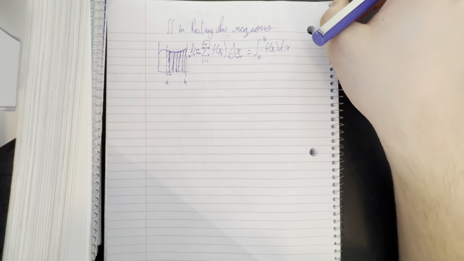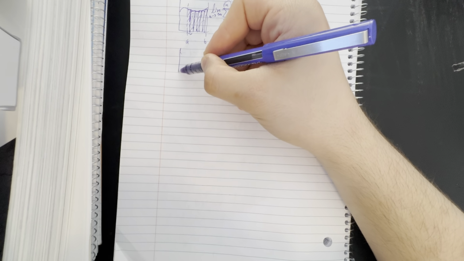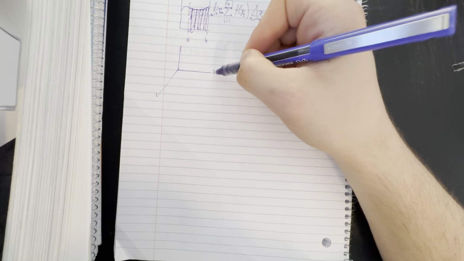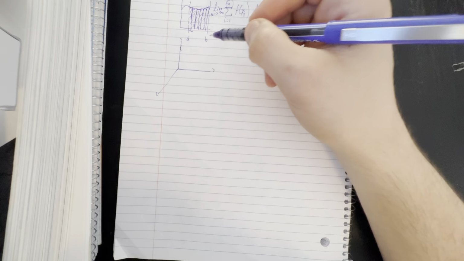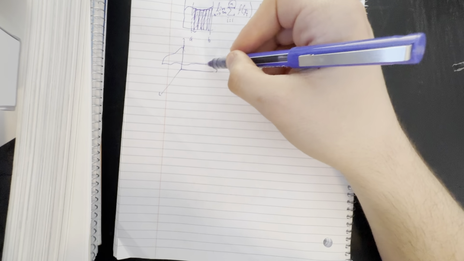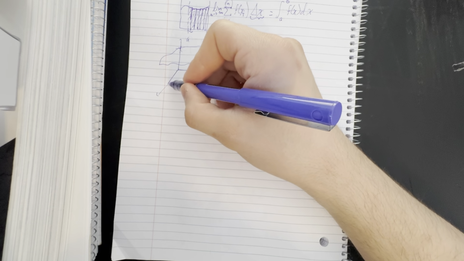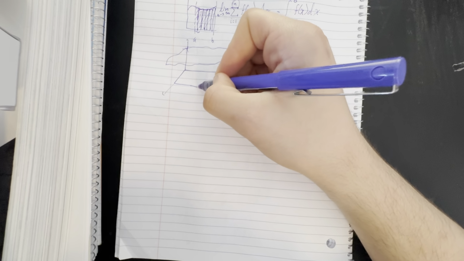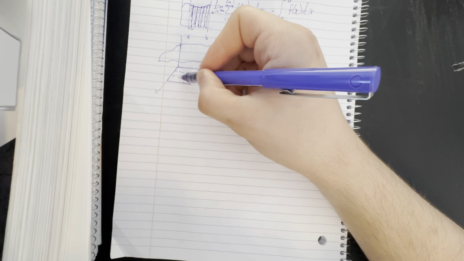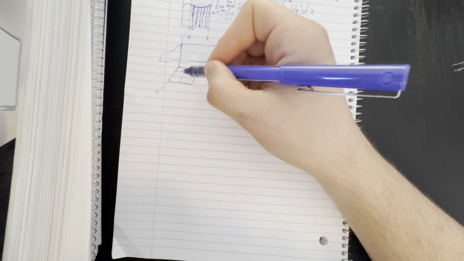Okay, now there's a similar definition for double integrals in 3D where if you have like this, and then you have some kind of arbitrary surface up here and you were interested in this rectangular region, you could piece it out like this.